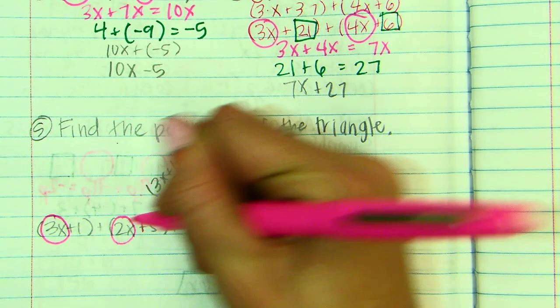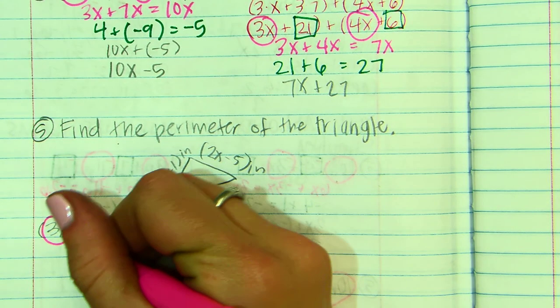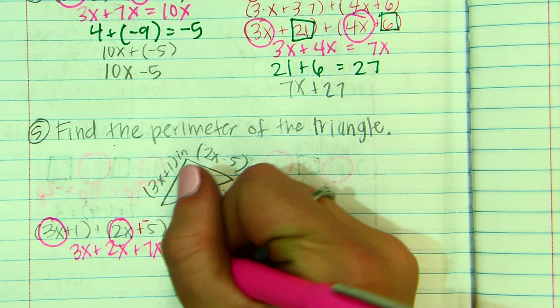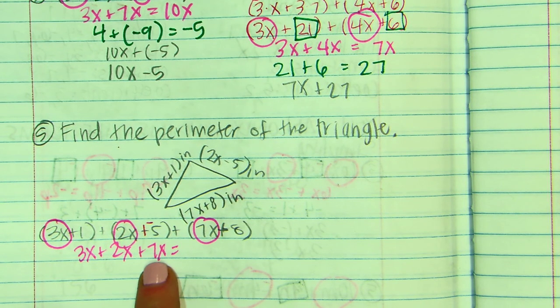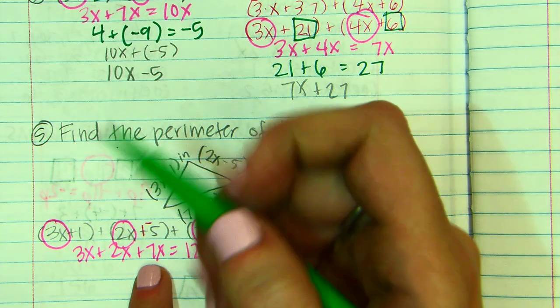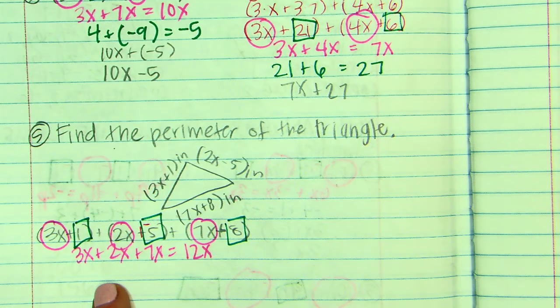3x, 2x, and 7x are all like terms. So I have 3x plus 2x plus 7x. 3x plus 2x is 5x, plus 7x is 12x. Then I'll do the constant terms. I have a positive 1, a negative 5, and a positive 8.